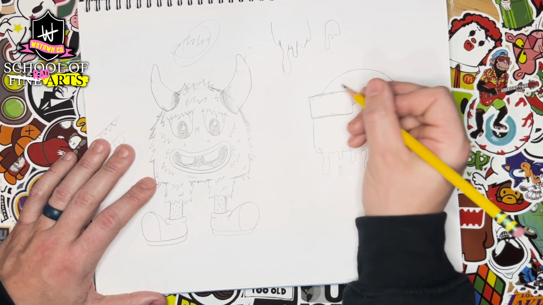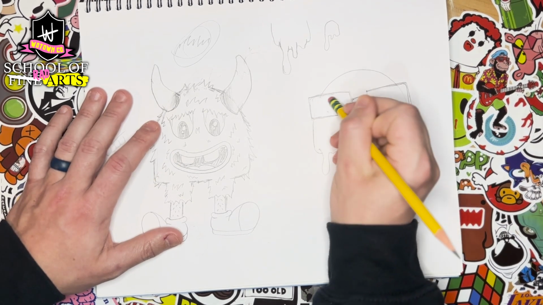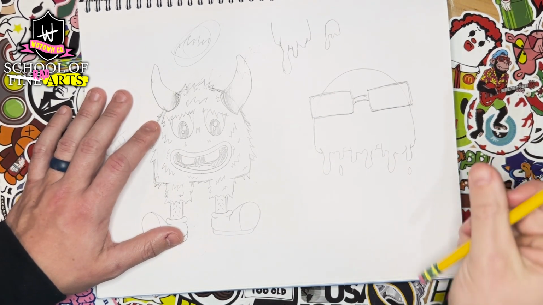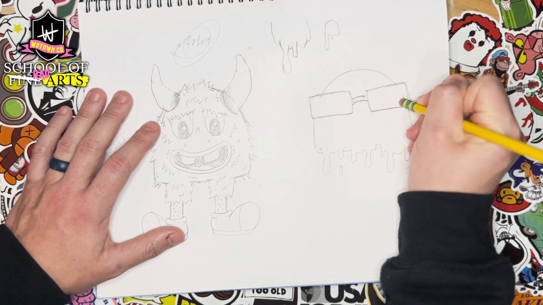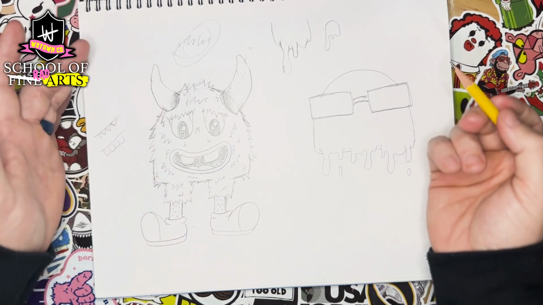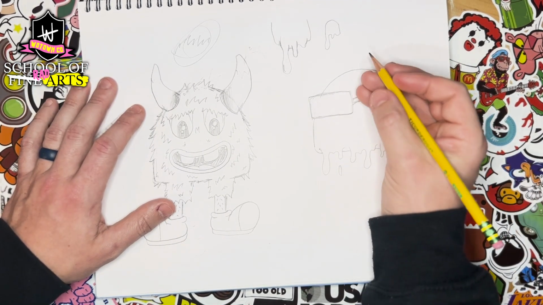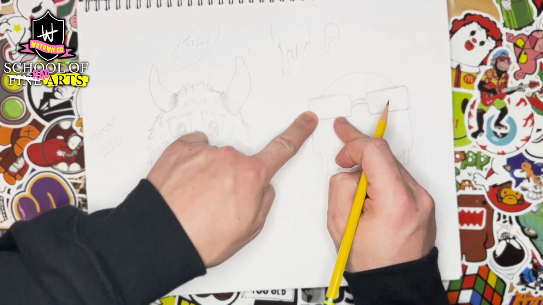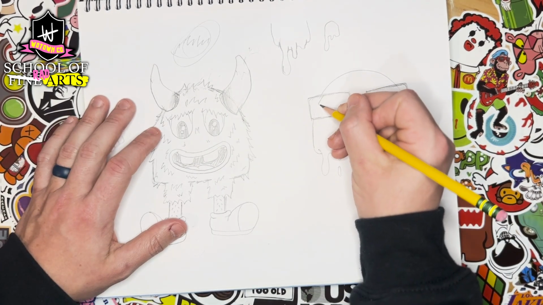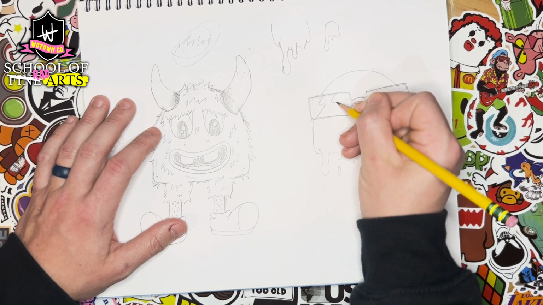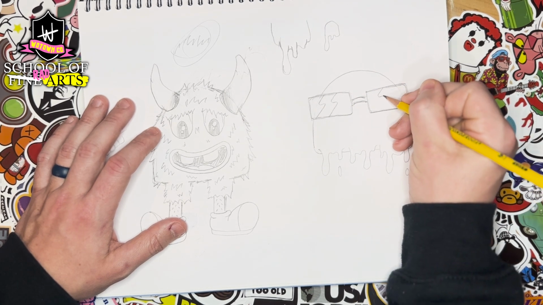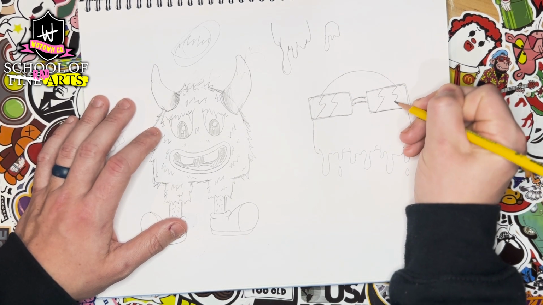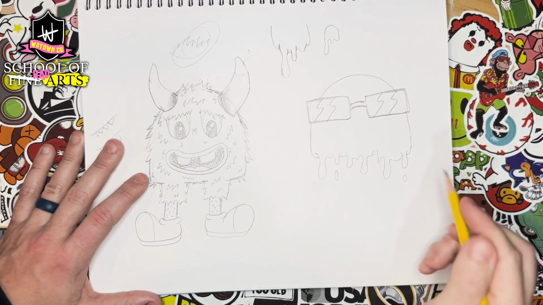What I'm going to do is this little trick. Here's just a little something extra. This doesn't have anything to do with texture. It just has to do with an effect. If you draw something like sunglasses on a character, you can make a little lightning bolt shape through the glasses. And it gives it that feeling like there's a reflection coming off the glasses.